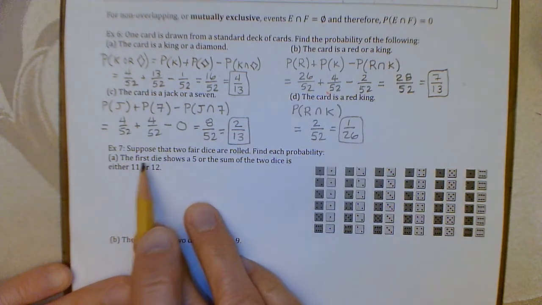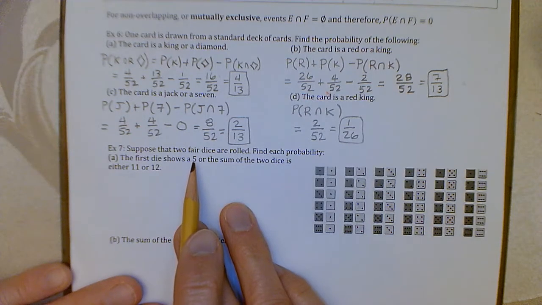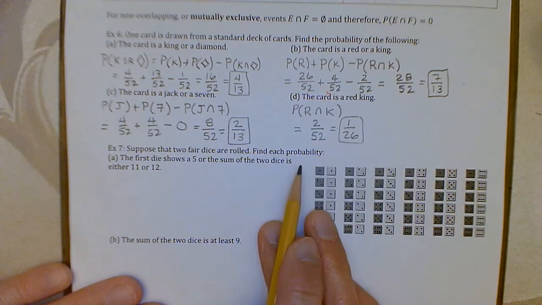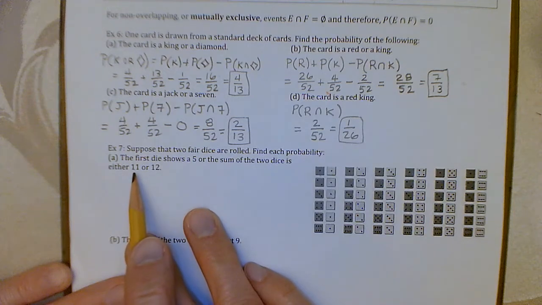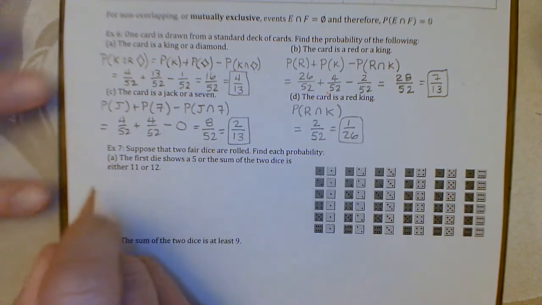All right, so what's the probability the first die shows a 5, or the sum of the two dice is 11 or 12? Well, let's write this out.